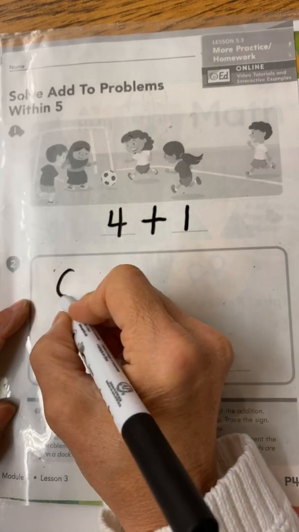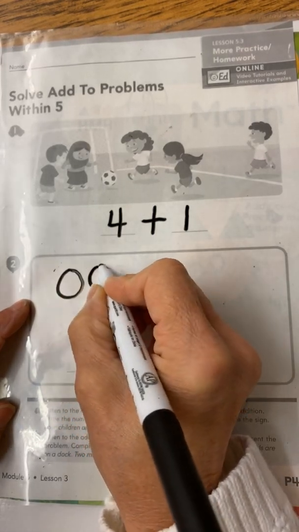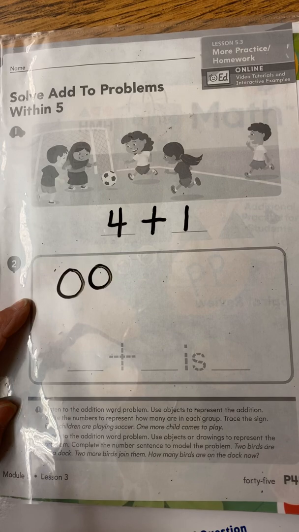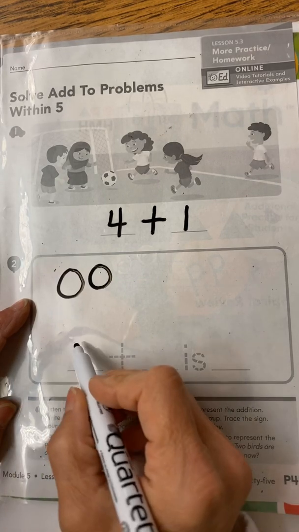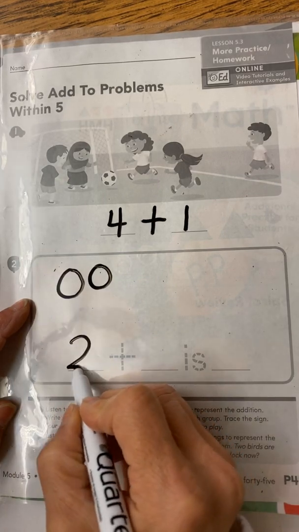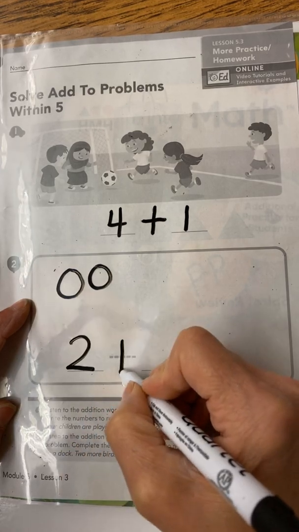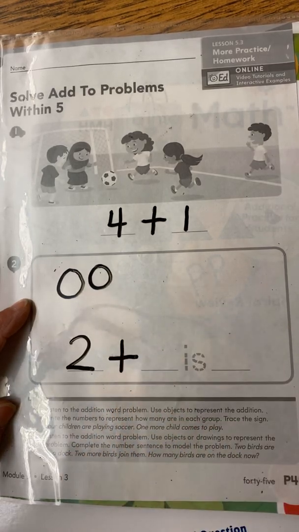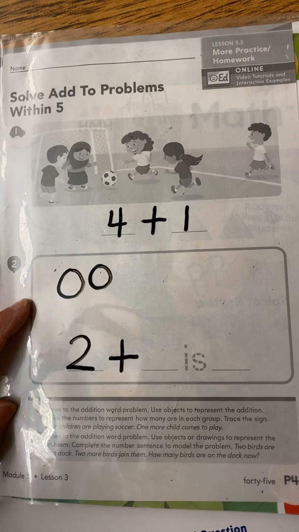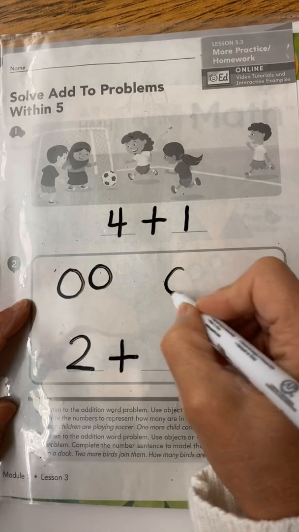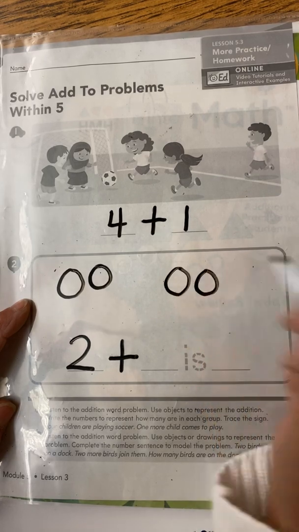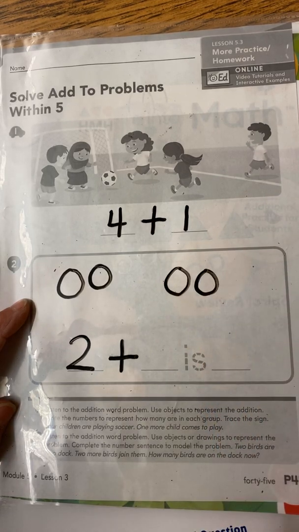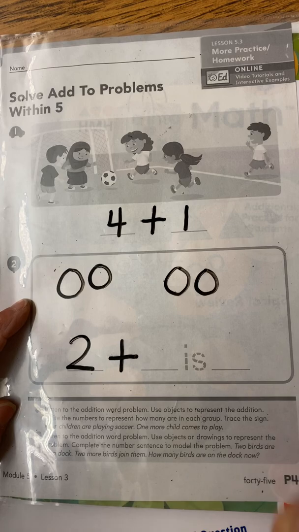So draw 2 birds. And we write the number 2 on the line, on the first line. 2 plus, listen to the rest of the story. 2 more birds join them. What do we do? Good. Draw 2 more birds. Now what do we do? Excellent.